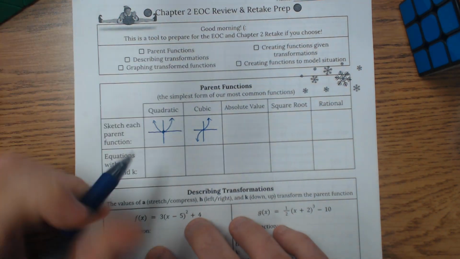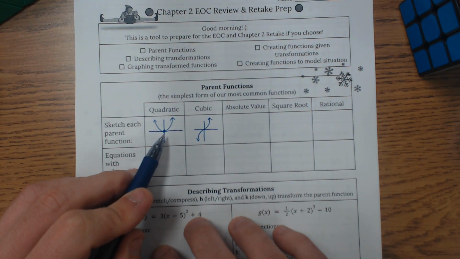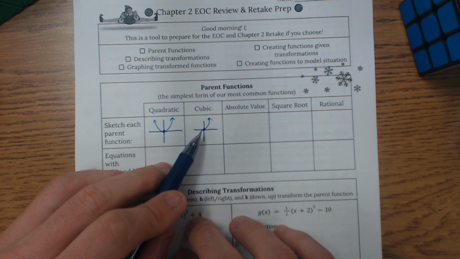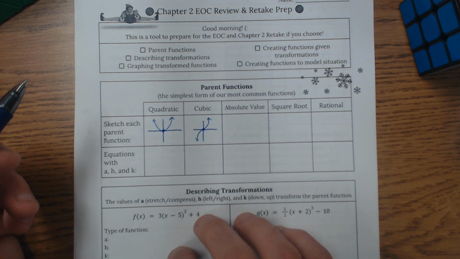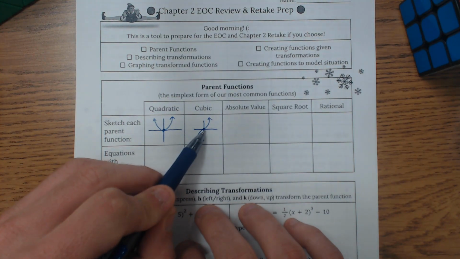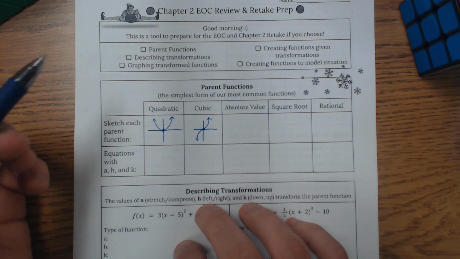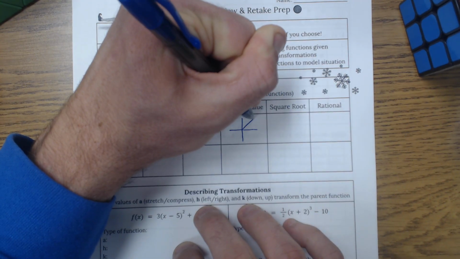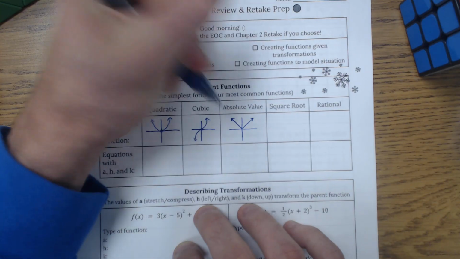This point of the quadratic is called the vertex. This point on the cubic, the center, has a fancy term called the point of inflection. It's a calculus term that describes how it changes concavity, but you can think of that as kind of like the vertex. It's the center. Absolute value functions are where everything is positive and it makes this sharp V.